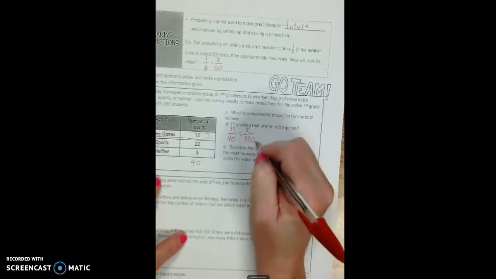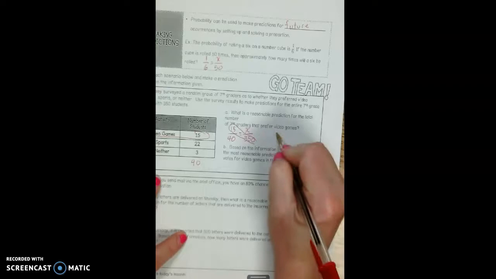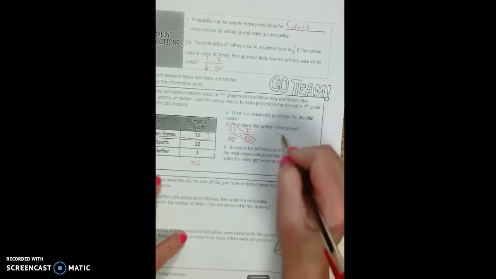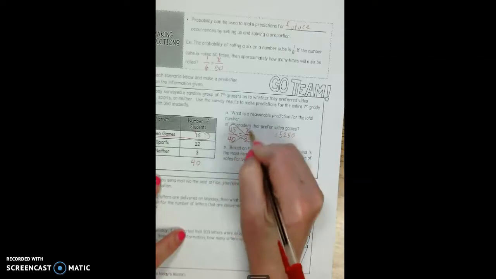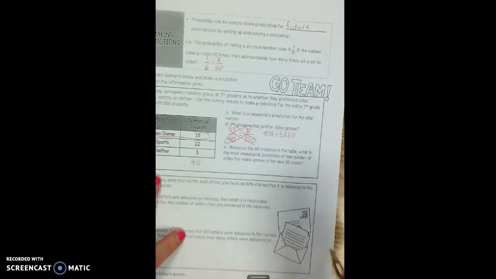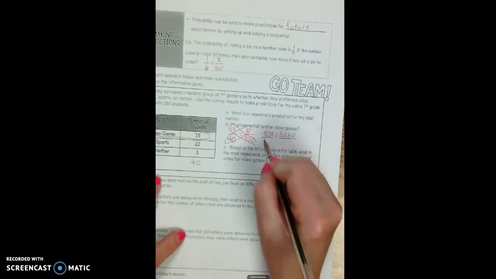To solve a proportion, you're going to cross multiply. You're going to multiply these two together, and that's going to give us 5,250. And we multiply these, we get 40 times x. Then we have to divide by the coefficient, which is 40.